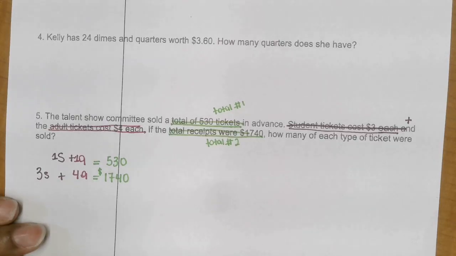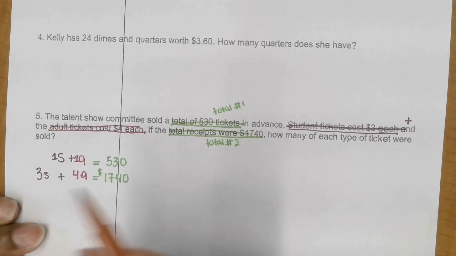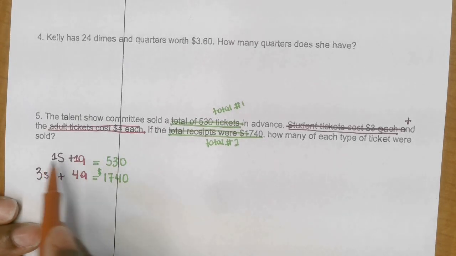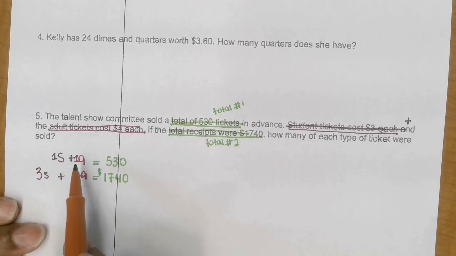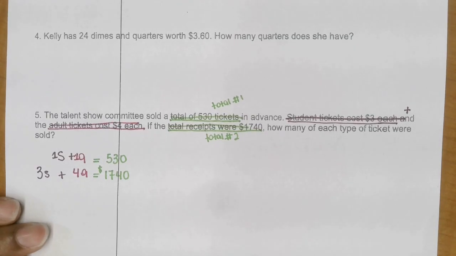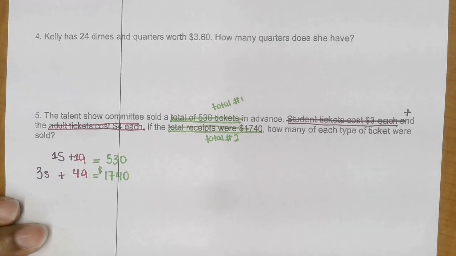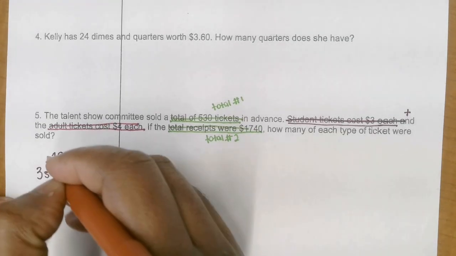In this case, it's very easy to choose whichever number you want to use, because both variables in the first equation are 1. And you know if you multiply 1 by any number, you get that same number again. Okay, so I will choose 3.